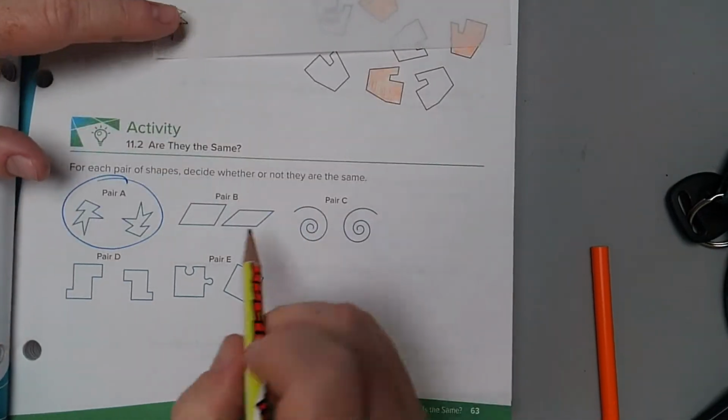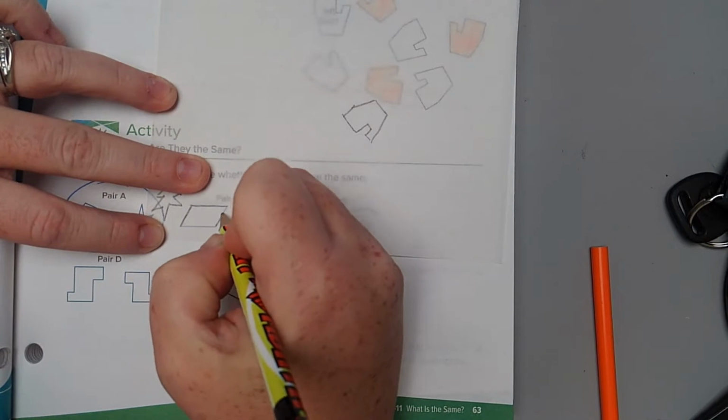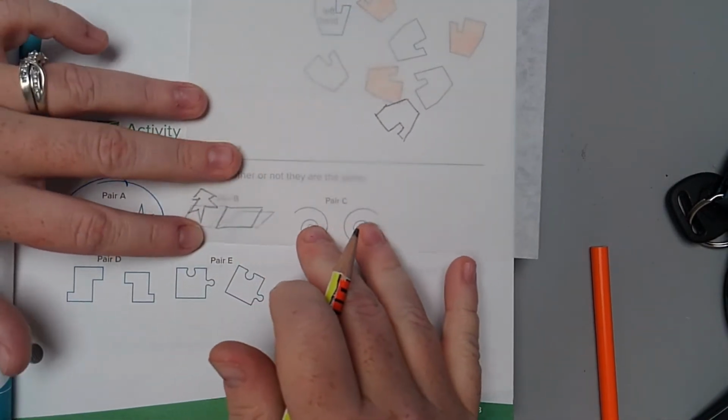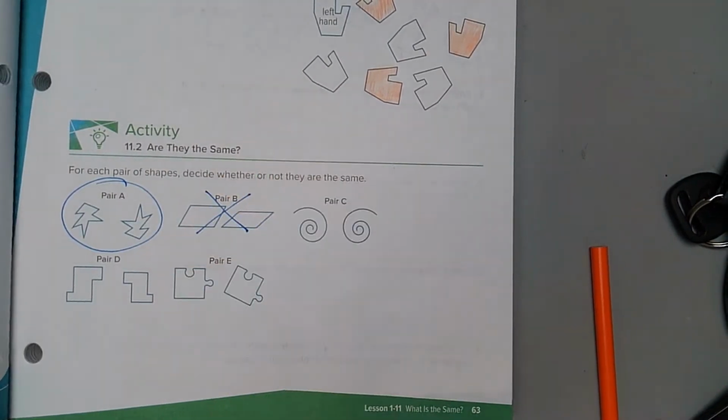B. If you need to trace it, trace it. So here is B. If I translate it, it's not the same. Why are they not the same? You need to answer that. C.